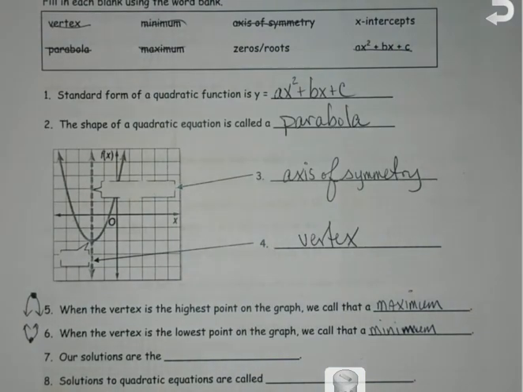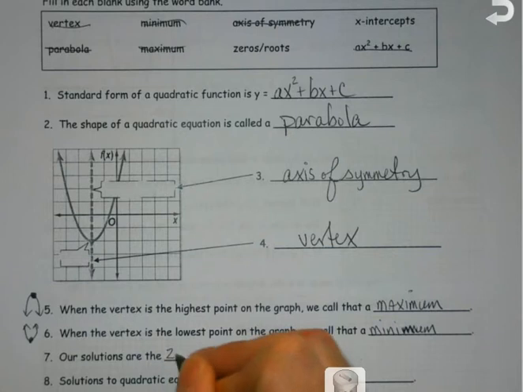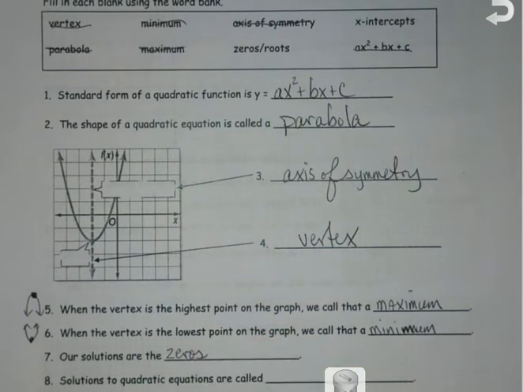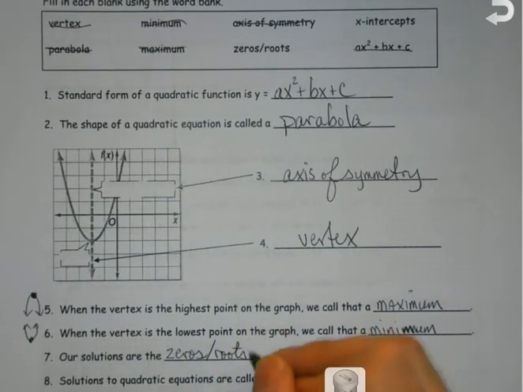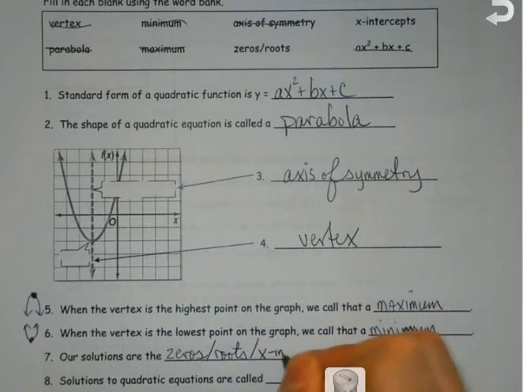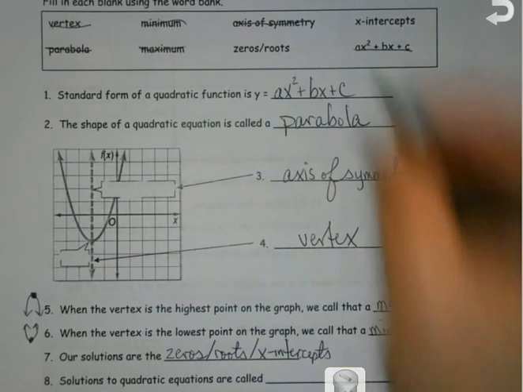Now, solutions, and that's something I didn't get to talk as much about yesterday as I would like to have. Solutions, they have a lot of names for these, and I'm not quite sure why they use all these names. Mr. Osborne and I were talking about this morning, why they use 3 names for the same thing. Our solutions can be called zeros. They can be called roots. And they can, this isn't even on the list, be called x-intercepts.